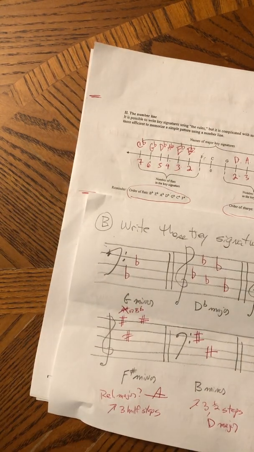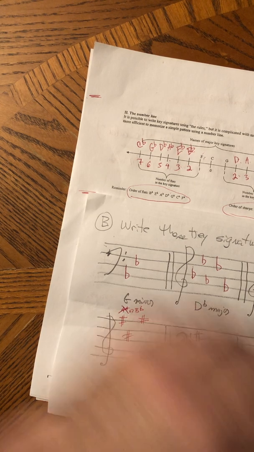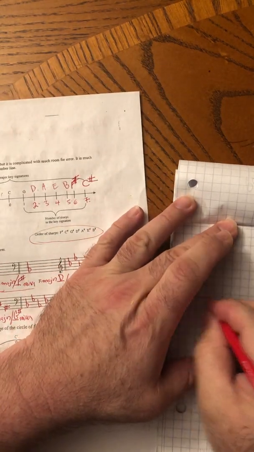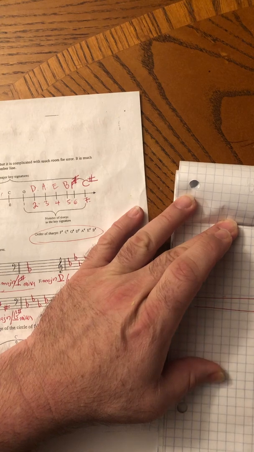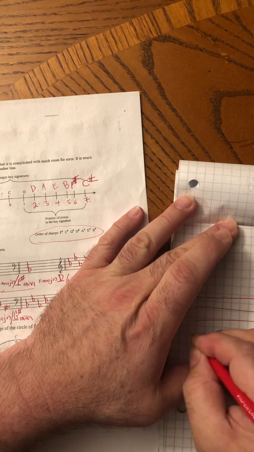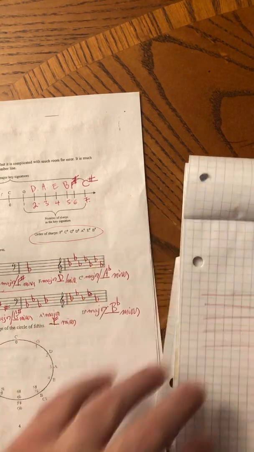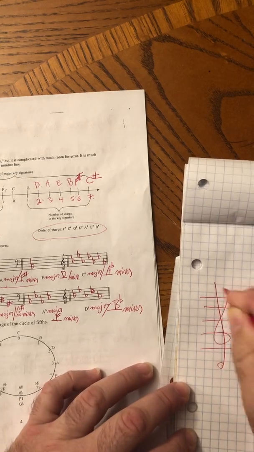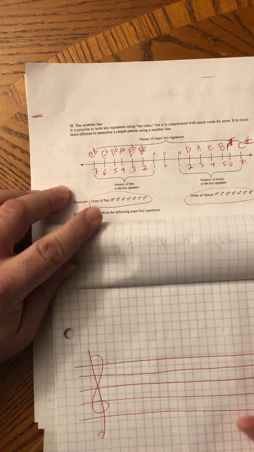Okay. Finally, let me just show you a quick shortcut for writing scales, which is going to help you out. I'm just going to write ascending real quick to save us some time. YouTube doesn't like long videos.